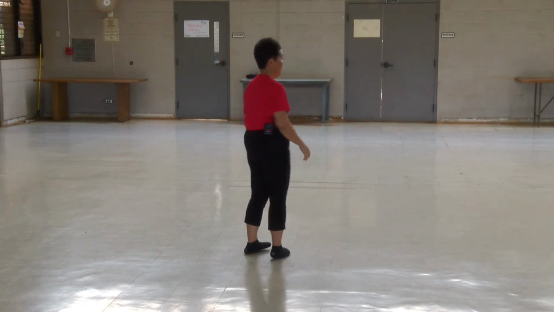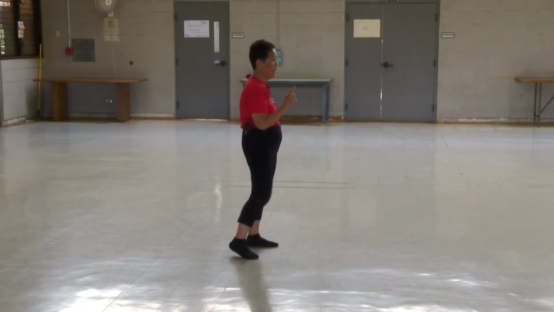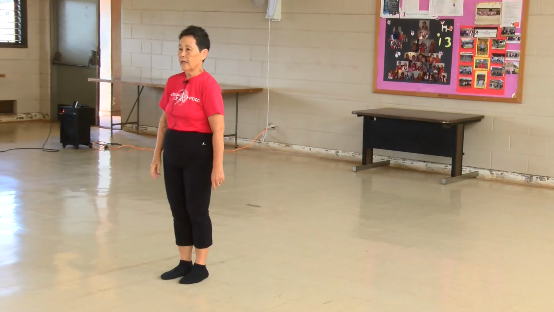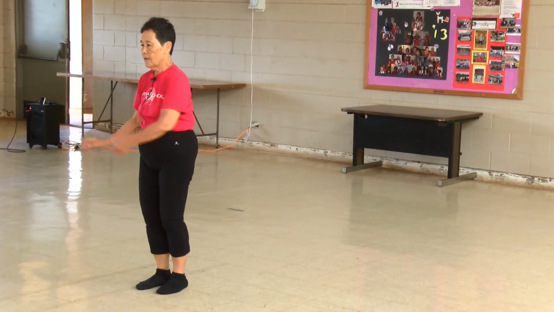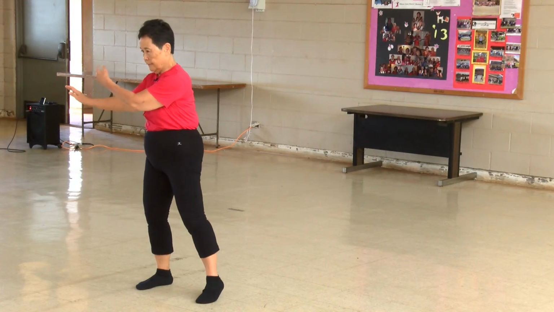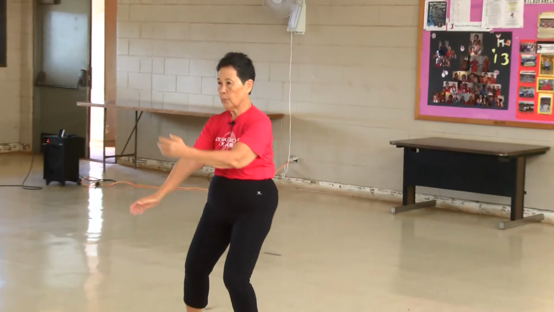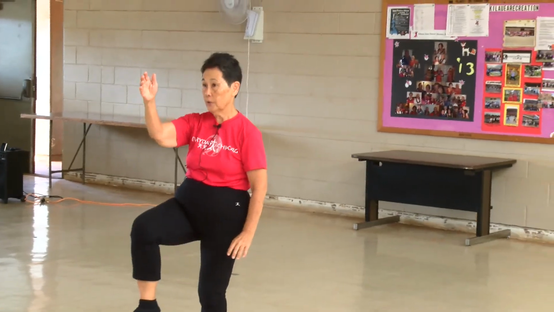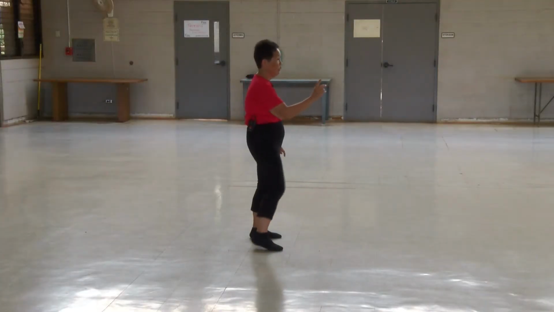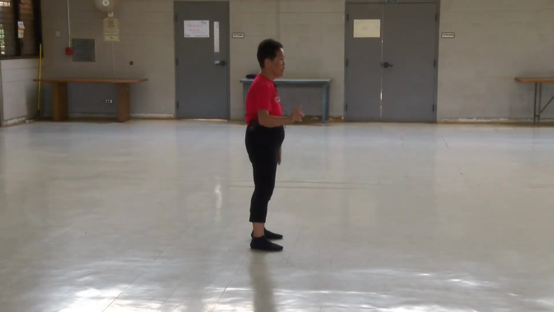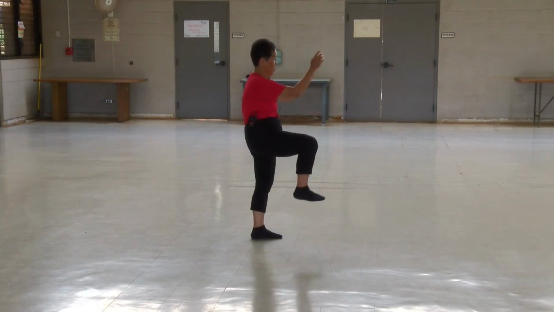So you can see that if you do your cloud hands well, in the final flip meet and you move in this way, you're going to get your shifting of weight to an advantageous point so that you can then do a golden cockerel.